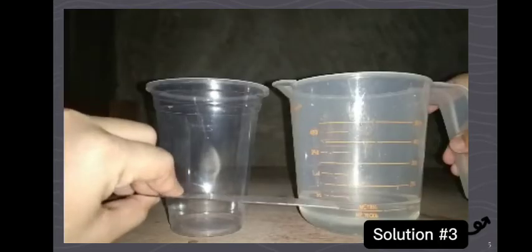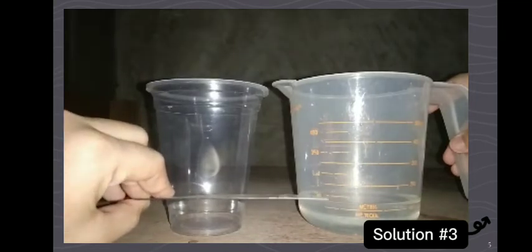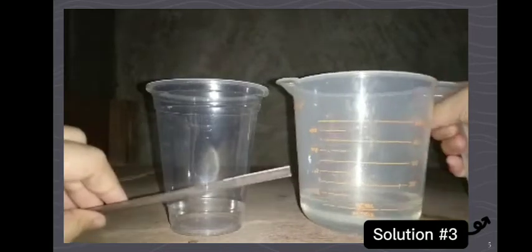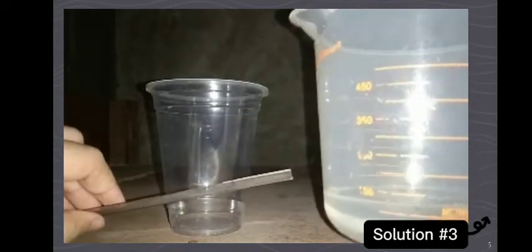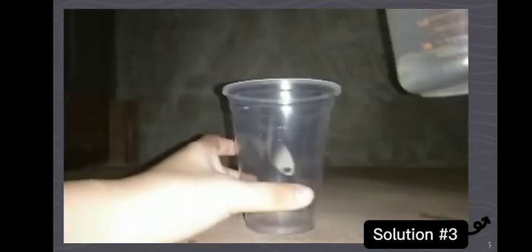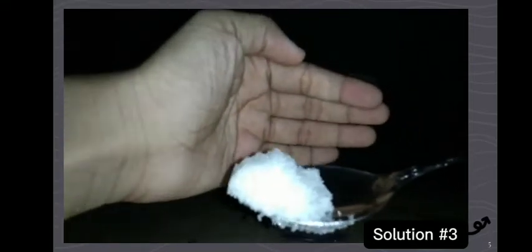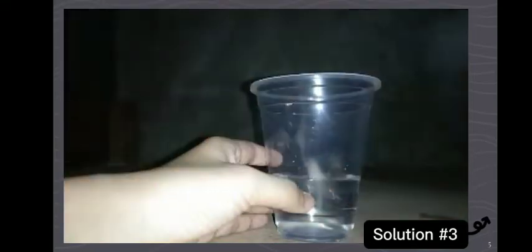So the third solution, measure the mass of a half teaspoon of sugar, which is equal to 2 grams. Then after, put 125 ml of distilled water. Then the last one is to add sugar to water, stir until dissolved.